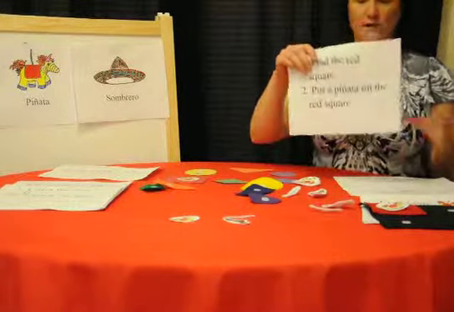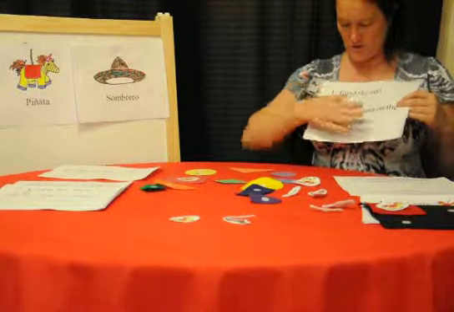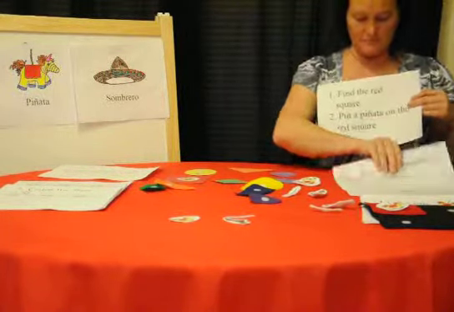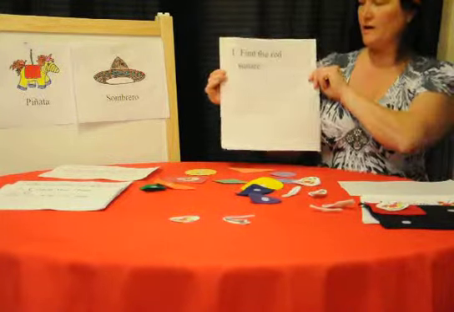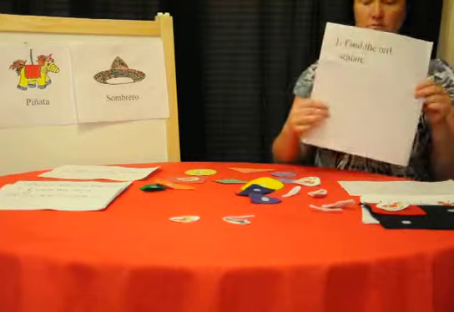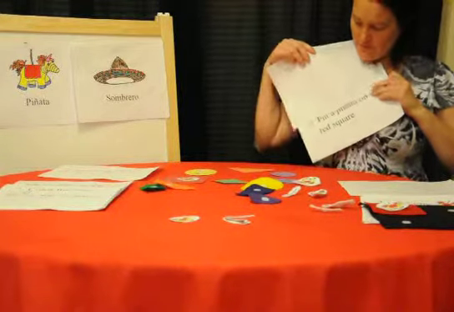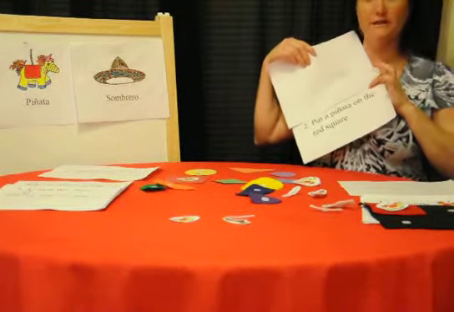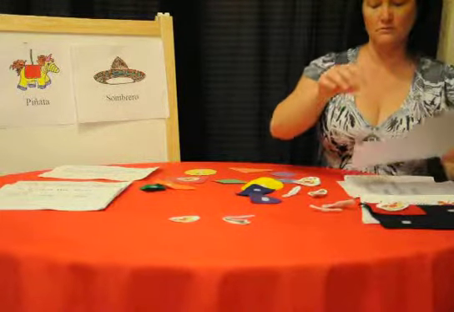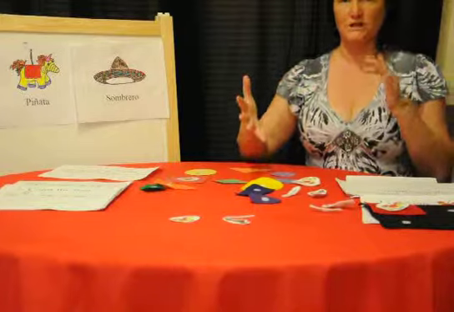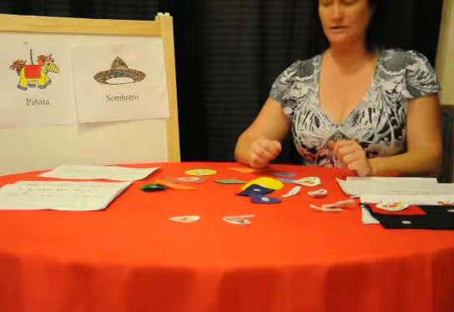Or even these directions where I have it broken down even more, I could always cover it up. If that's too much, cover it up. Find the red square. Once they find the red square, cover that one up. Put a piñata on the red square. So, you know, you could just kind of judge and see how the client is doing.